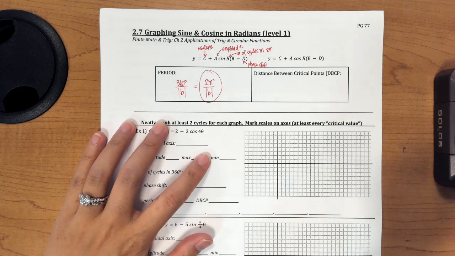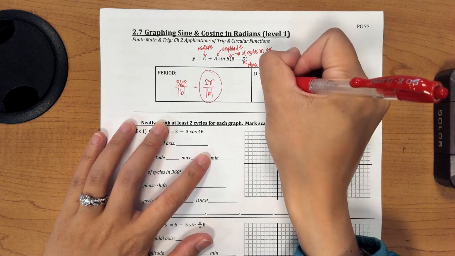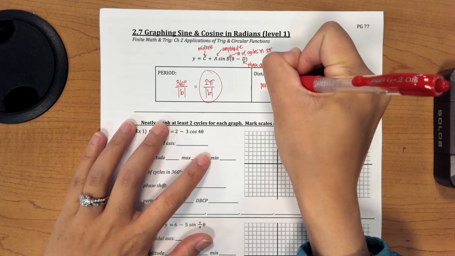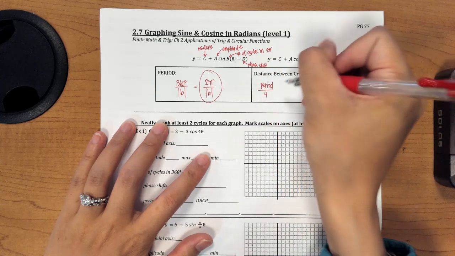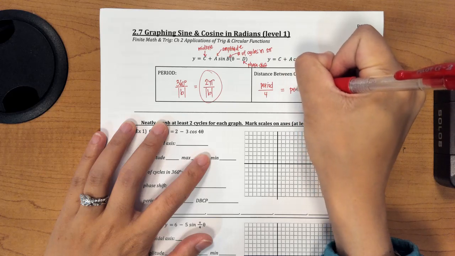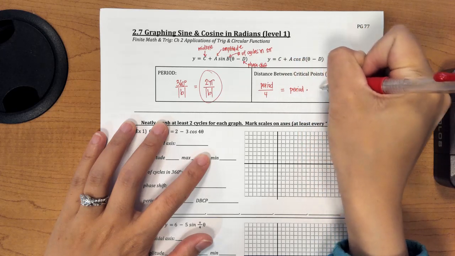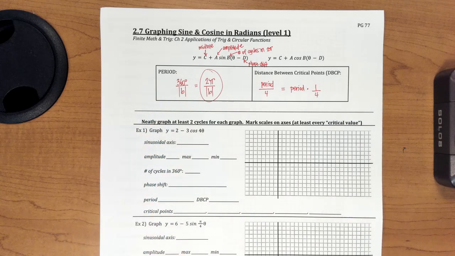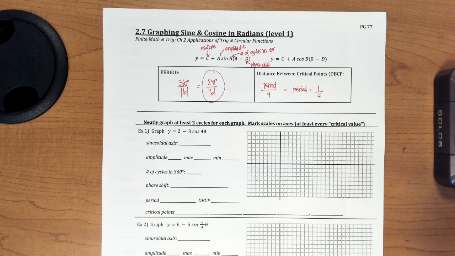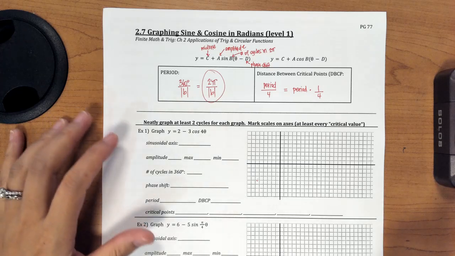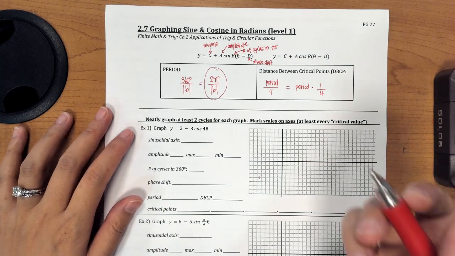Okay. Distance between critical points is still the period divided by 4. At this point, you could also think of it as period times 1 over 4. Okay, and today you guys will see why I use this now. Dividing by 4 and multiplying by 1 over 4 is the exact same thing. And we'll see sometimes we'll use divide by 4, other times multiplying by a fraction is more helpful. So let's begin with example 1 and example 2.